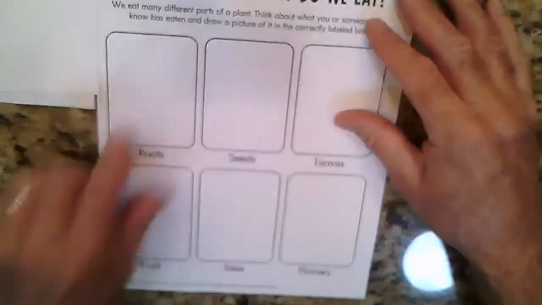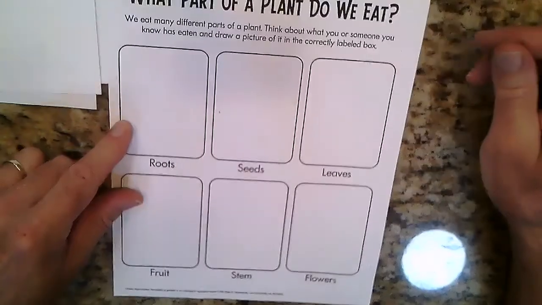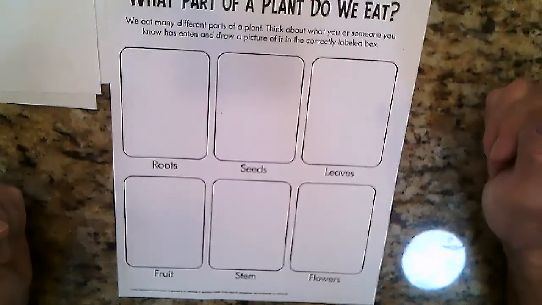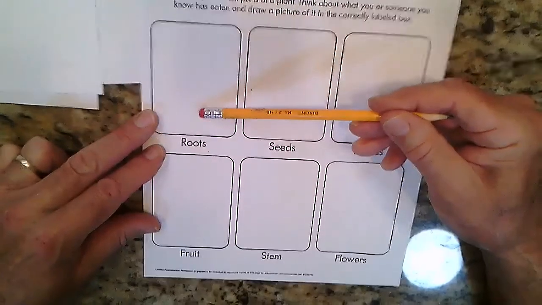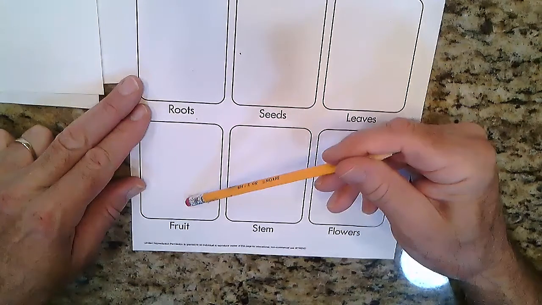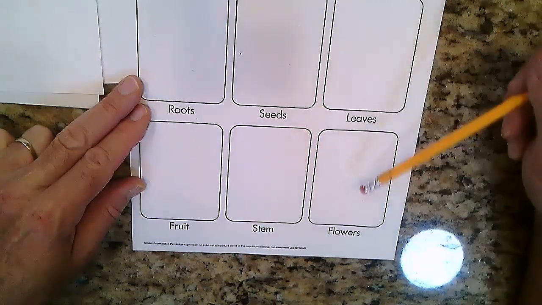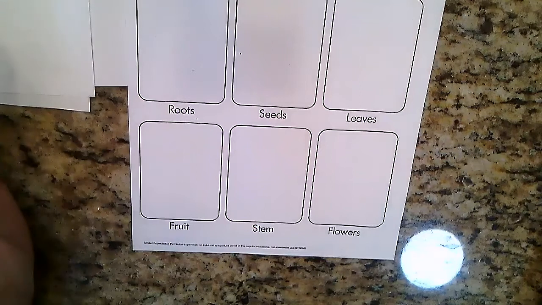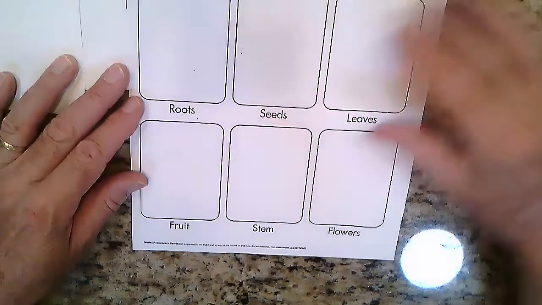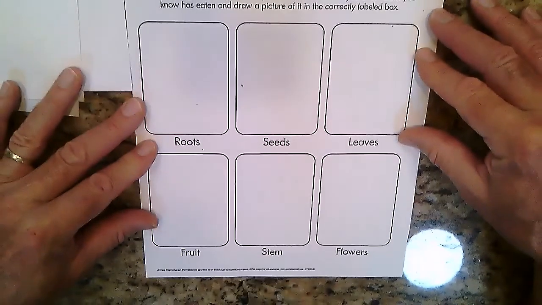And then finally, the end of the week, this is a fun one. What part of a plant do we eat? We eat many different parts of a plant. Think about what you or someone you know has eaten and draw a picture of it in the correctly labeled box. So think about, what are plant items that are roots that we eat? How about just seeds? How about leaves? How about fruit? We know a lot of those. How about stems? How about flowers? So just think about that. You'll have to think and maybe investigate a little bit, but have some fun drawing those in and see what you can come up with, okay?